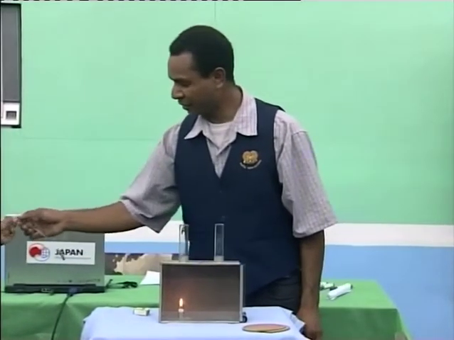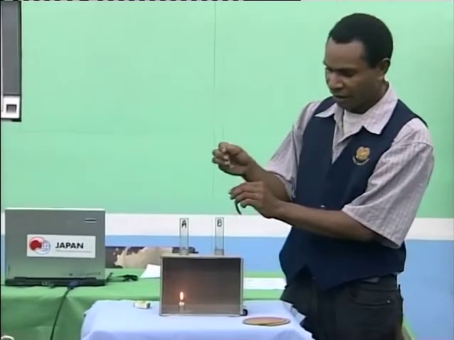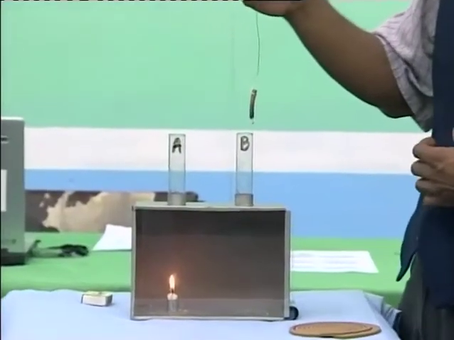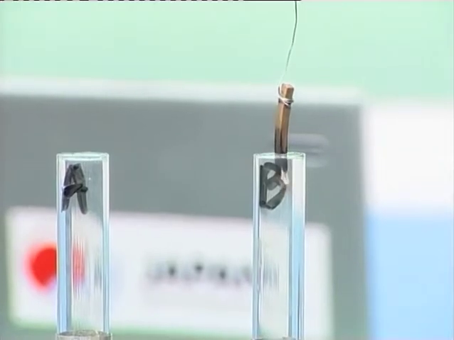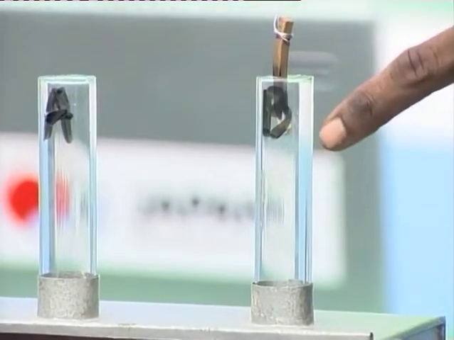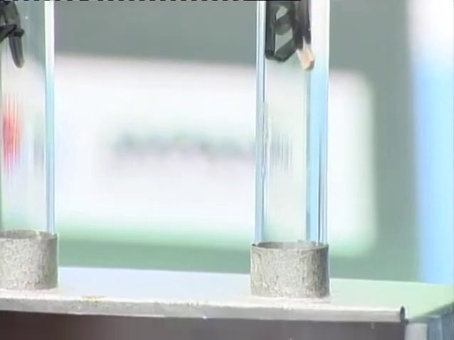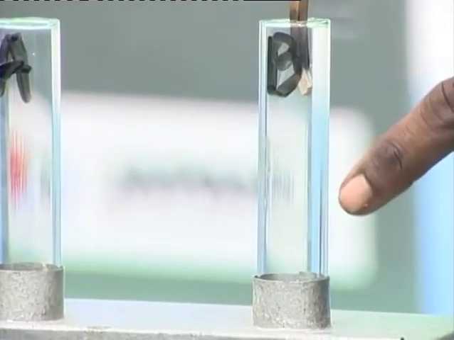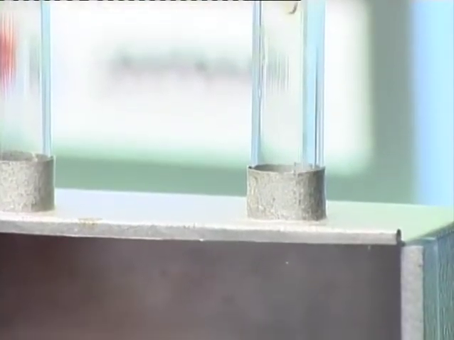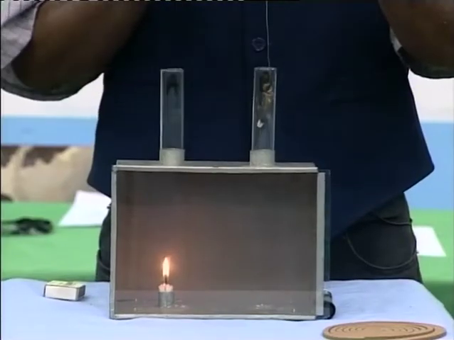So let's see, we will insert chimney B. Can you see the smoke going through chimney B? Okay, observe closely.